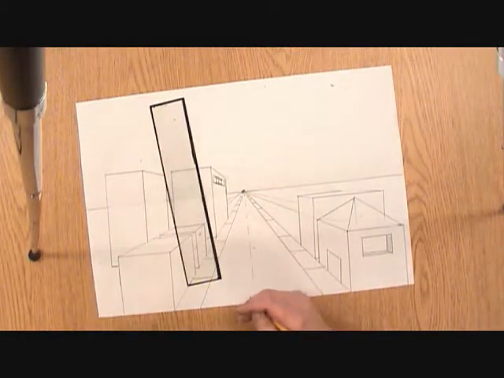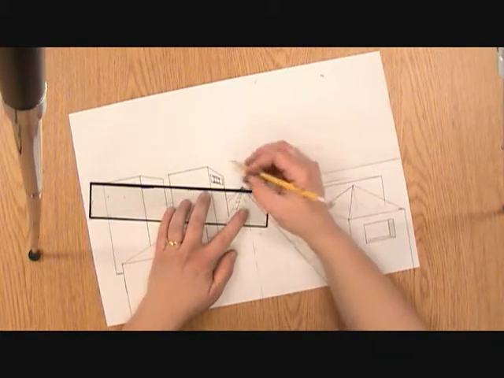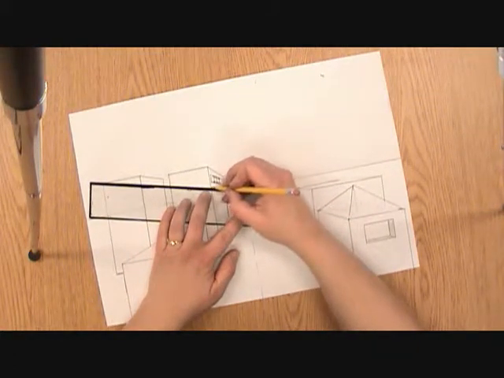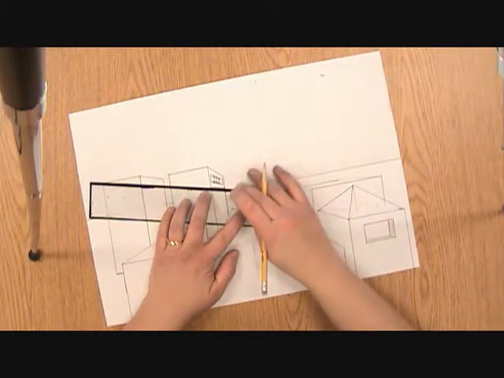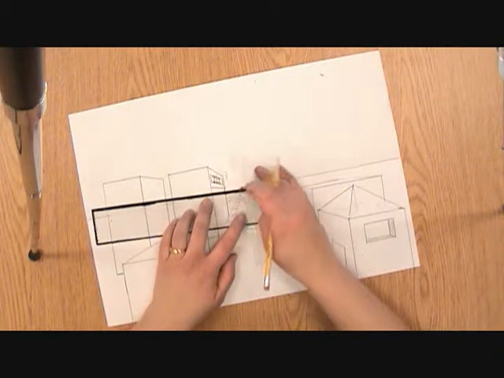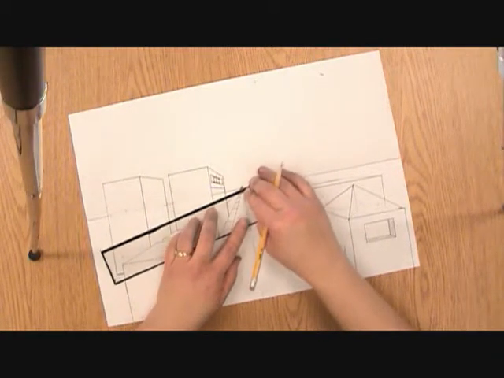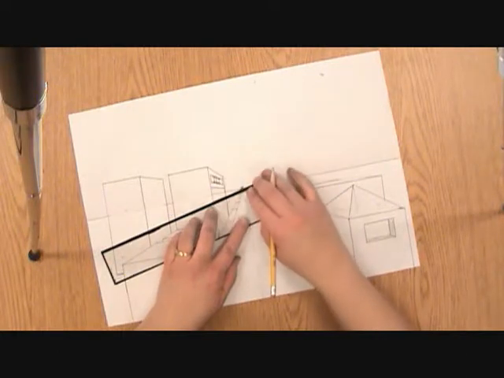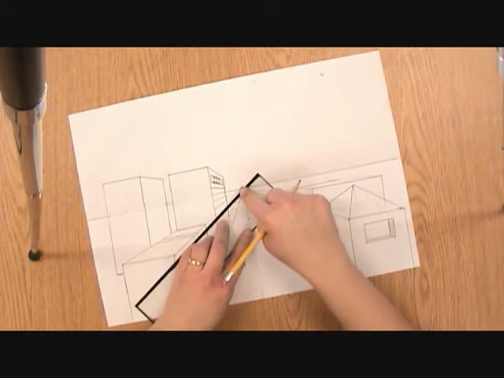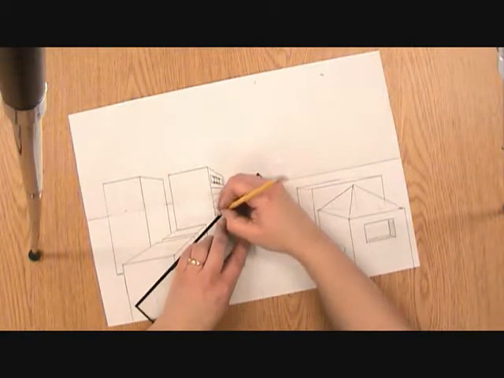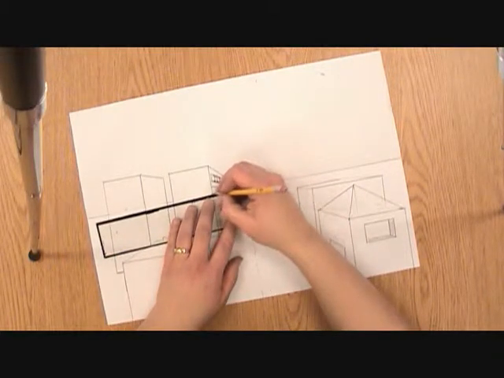Let's make this building a glass building. To do that, what you do is you keep your ruler on the vanishing point and you pivot. See, I'm pivoting. Fix that real quick.